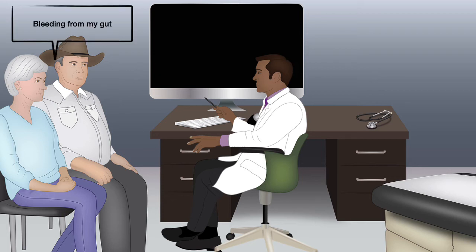So, bleeding from the gut. One should think about whether the patient has liver disease and varices of the esophagus that bled, or someone who has been taking non-steroidal anti-inflammatory drugs or aspirin and bleeding from the ulcers, or if the patient has cancer.